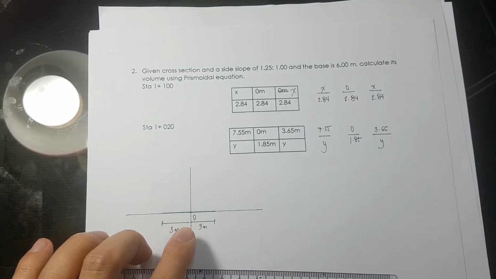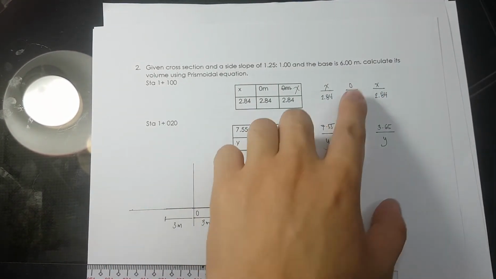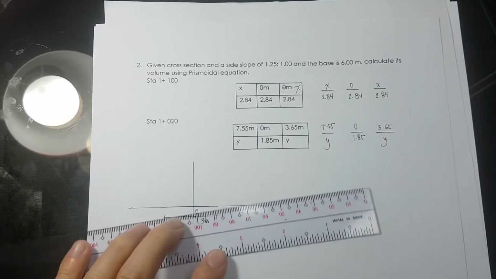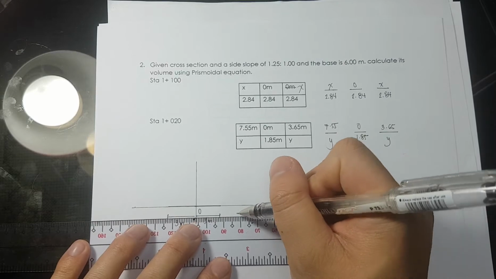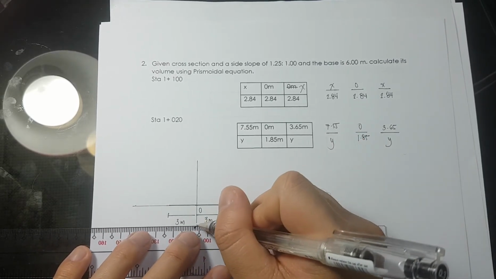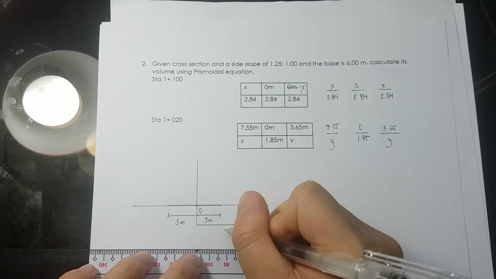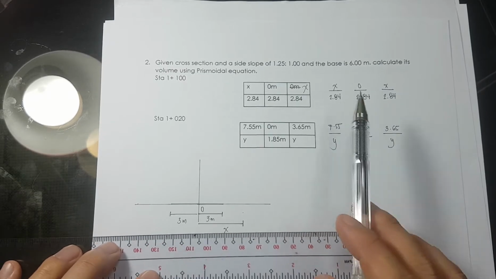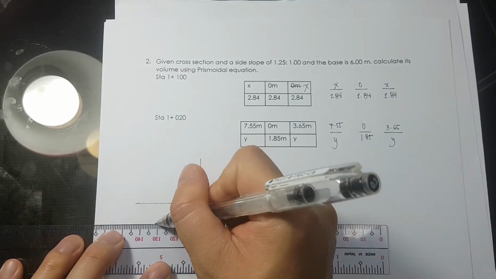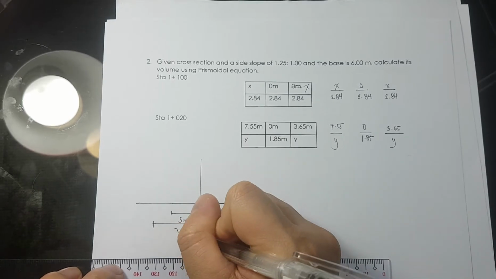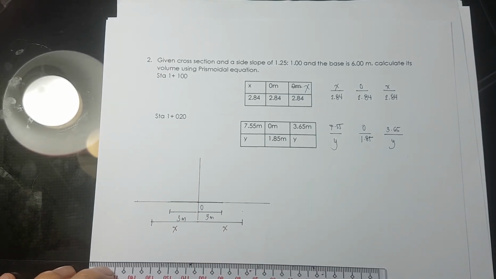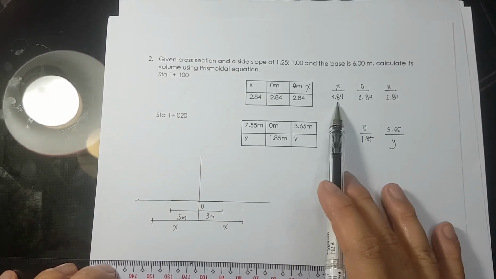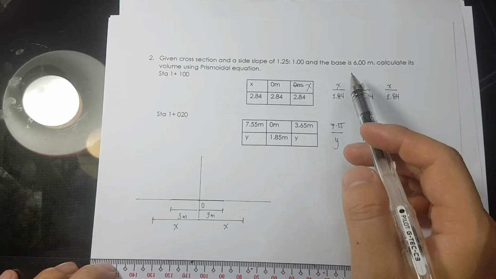Next, in the numerator, 0. The distance to the right of 0 is a distance x. So let's say this is your distance x, from the point of origin to a distance of x. Likewise, the distance to the left of 0 is also a distance of x. So it is the same. Take note, it is coming from the origin. Now the elevation, or the y of distance x, is 2.84.